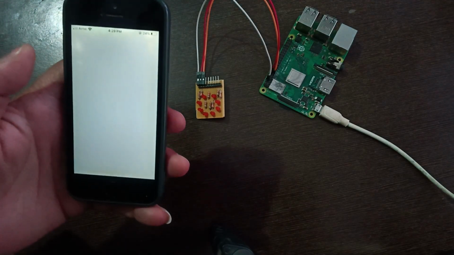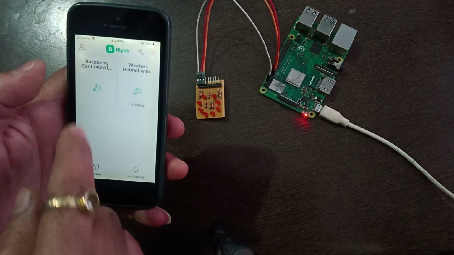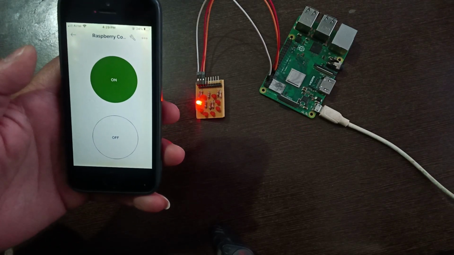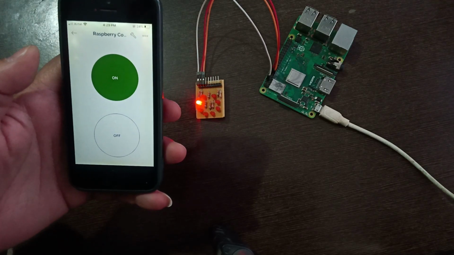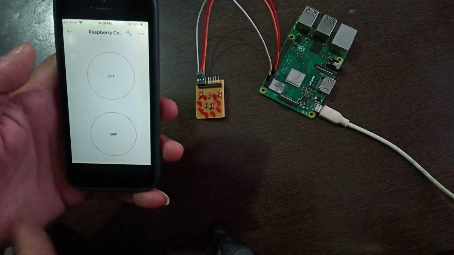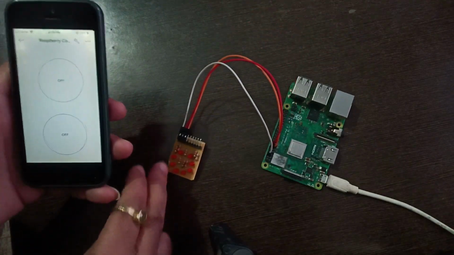So open the Blynk IoT app. You can see your project template. Go inside it. Let's operate the LED through the buttons. As you can see, our project is working fine. Our buttons are operating the LEDs very fast, even without delay.